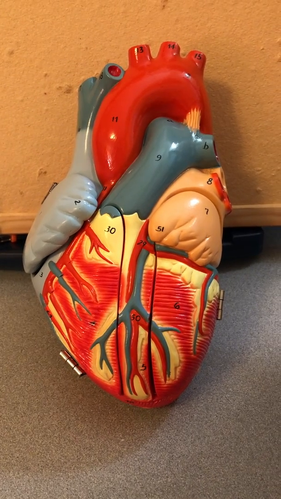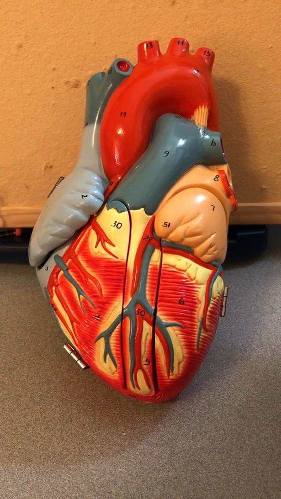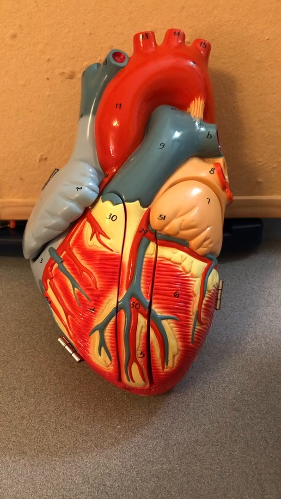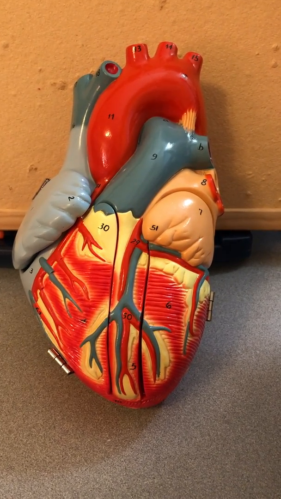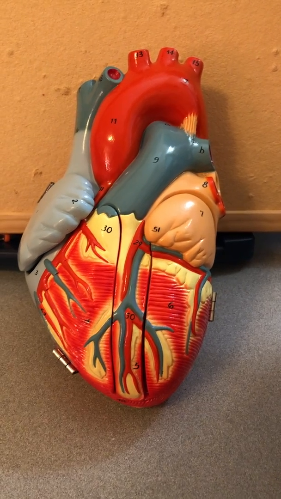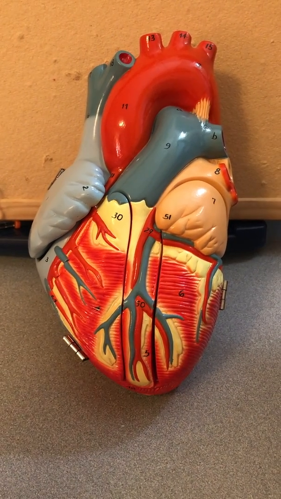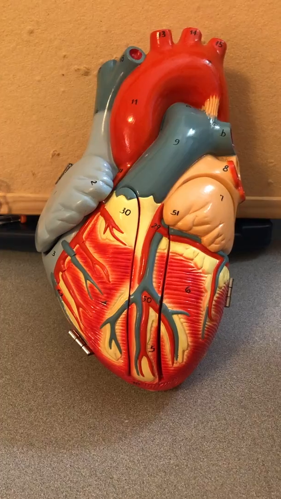In this video, we're going to be covering the blood vessels of the heart. We're going to be covering both the coronary arteries and the veins together, so you can see which ones ride next to each other and which ones are in different places. We're also going to be covering the arteries and veins on both the anterior and posterior side of the heart.